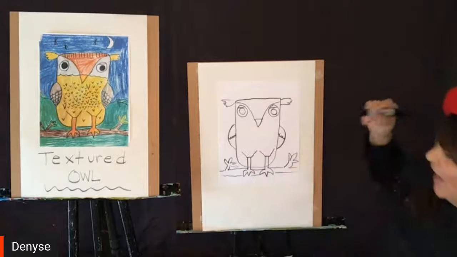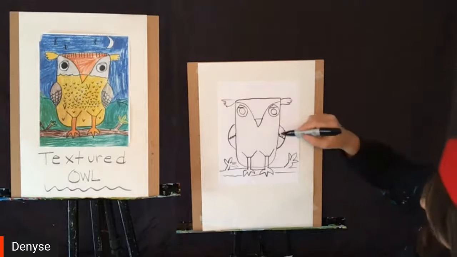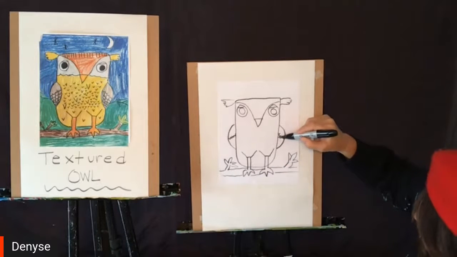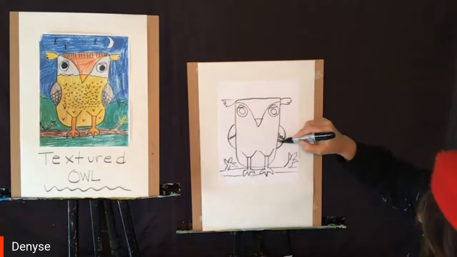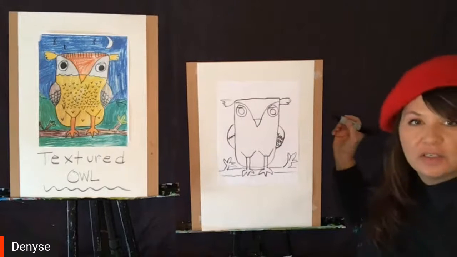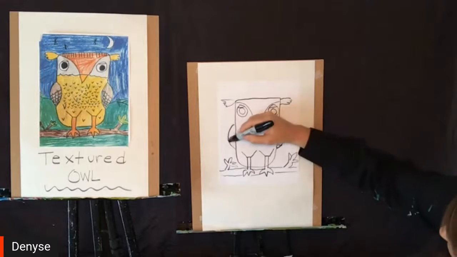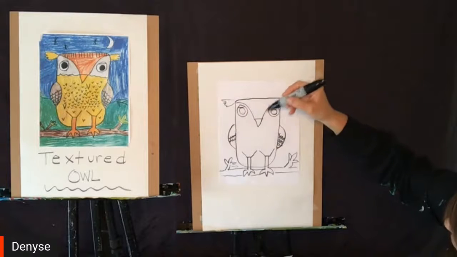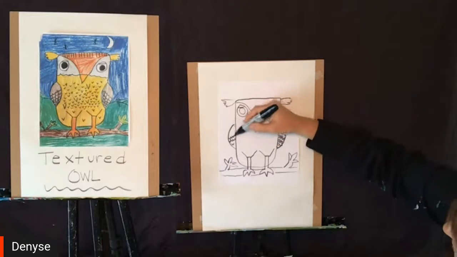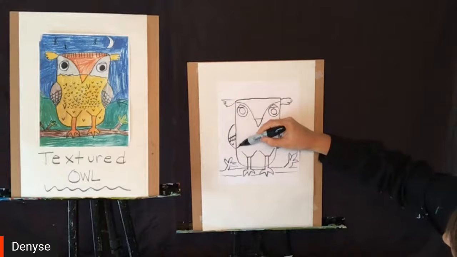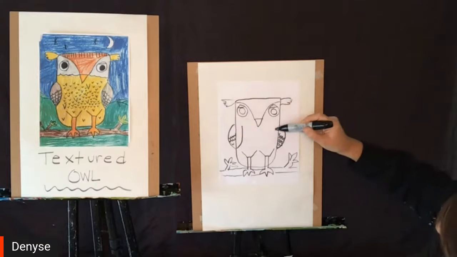And then maybe the lower half I could fill with just little U's. And then it gives it the illusion of texture, right? So I could do the same thing over here. Now I'm going to make my wing come in on both sides.